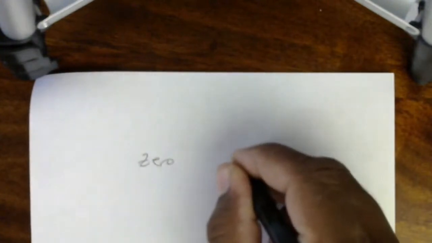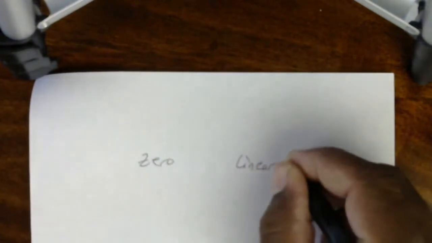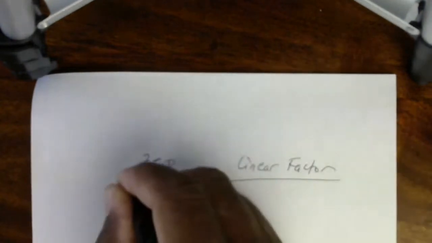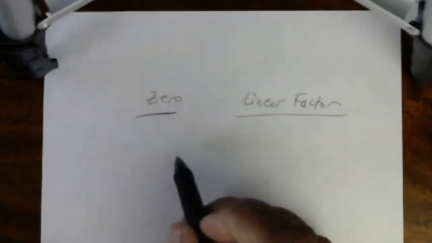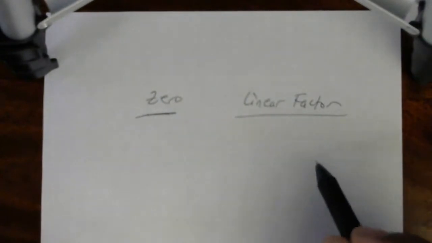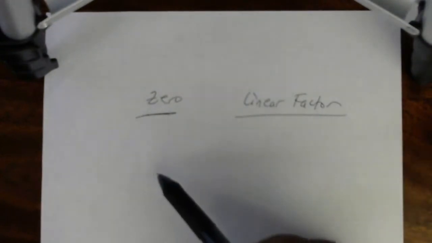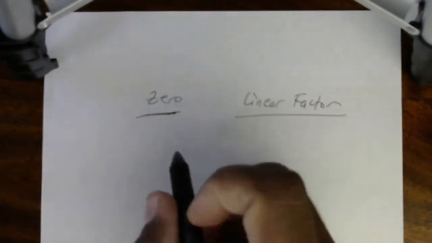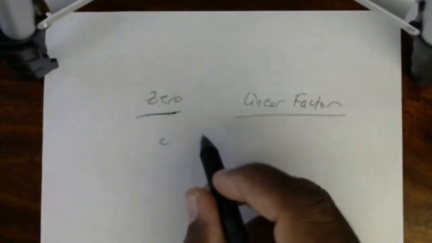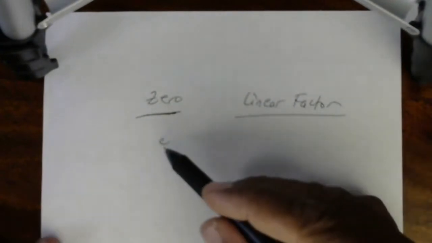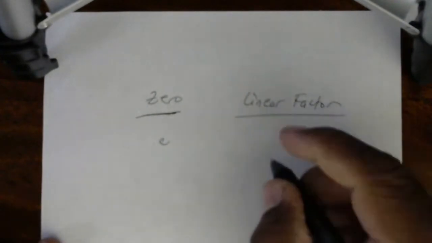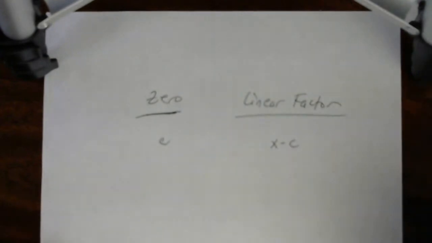Next, we'll review the zero and the linear factor relationship. So we can actually rewrite zeros as linear factors and vice versa. We can write linear factors as zeros. So theoretically, our zero is c, the value c. To write the zero c as a linear factor, we would write that as x minus c.